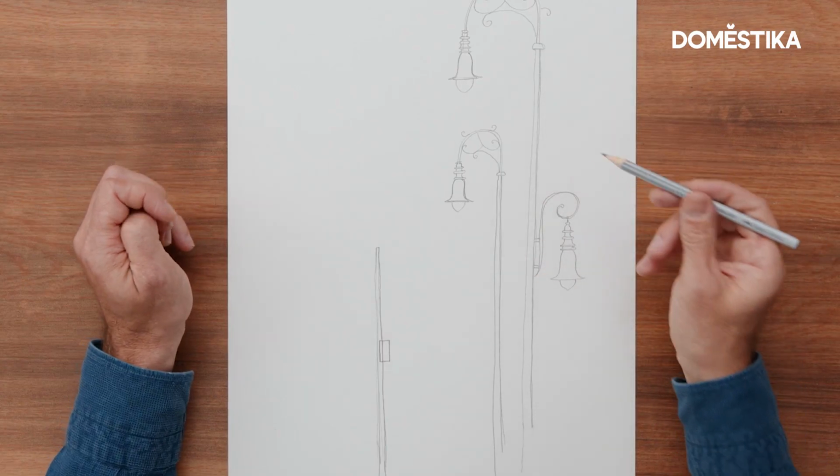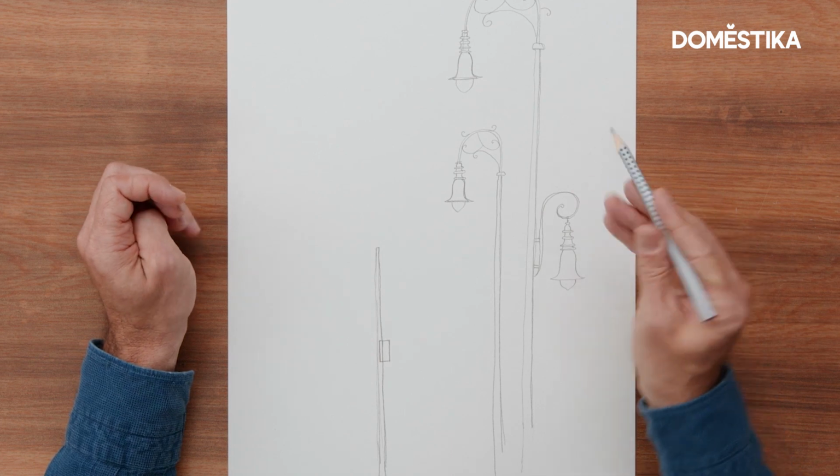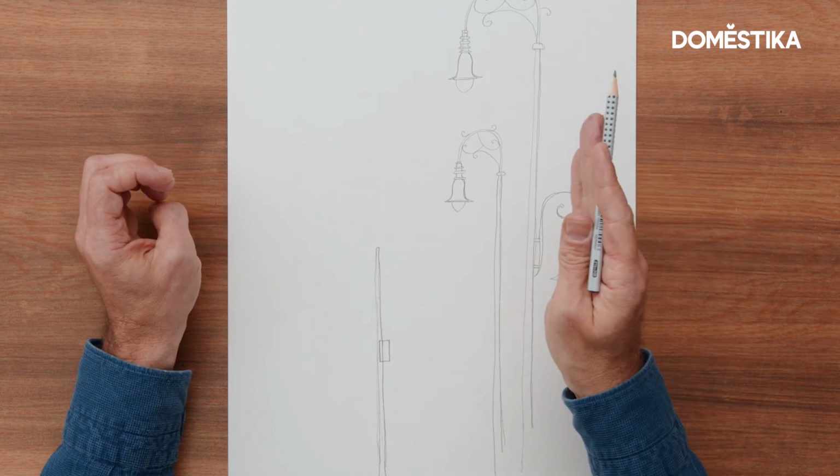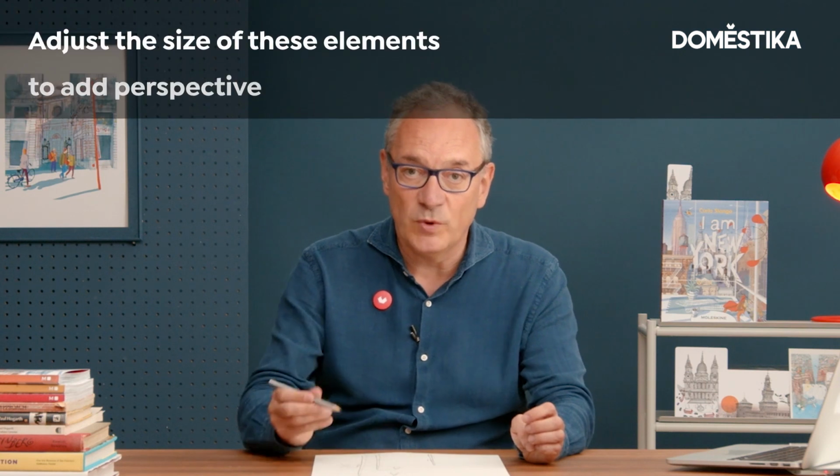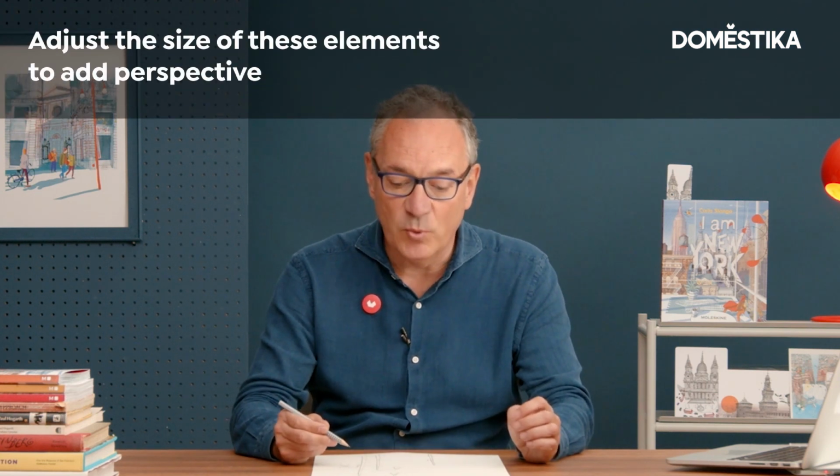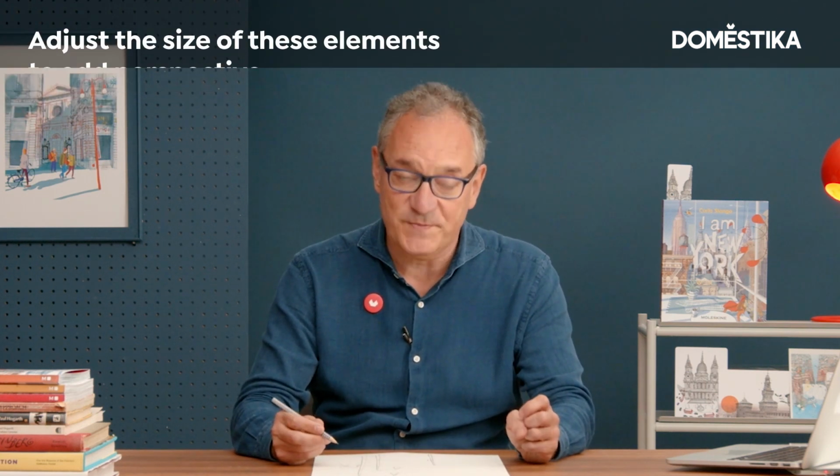Don't forget that all these elements are very important to enhance the perspective, because of course the poles and the street lights are all very vertical, very straight, and there are many, and the farther away they are, the more they define the perspective.